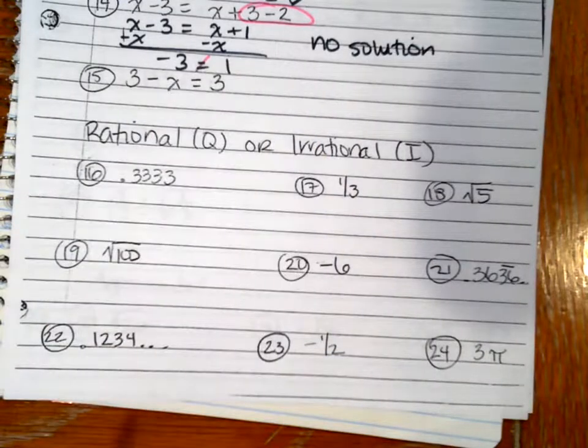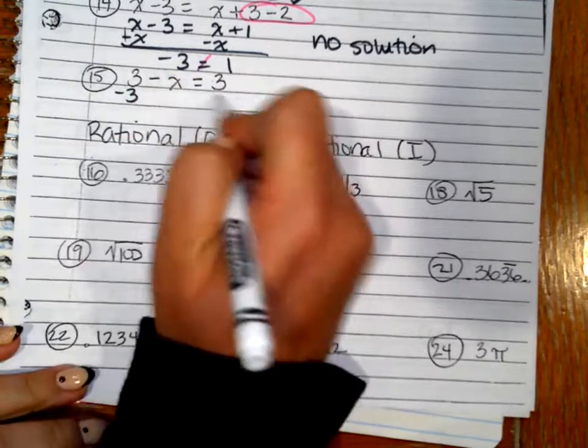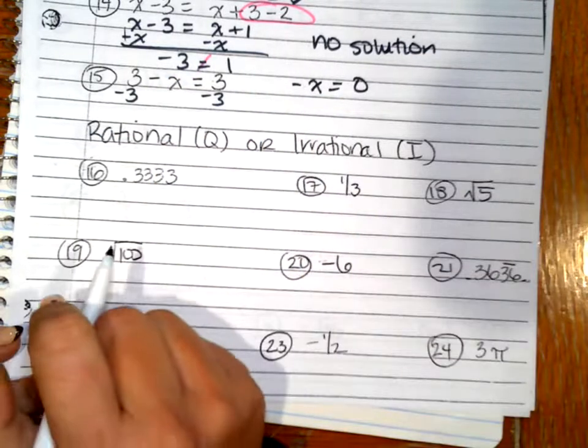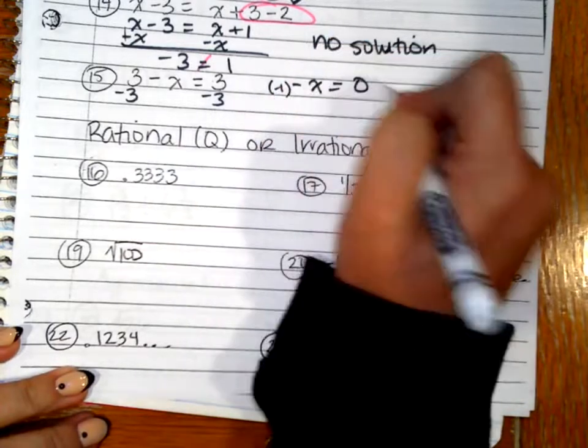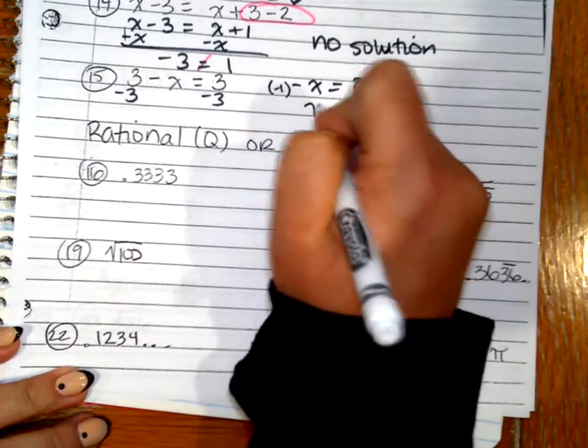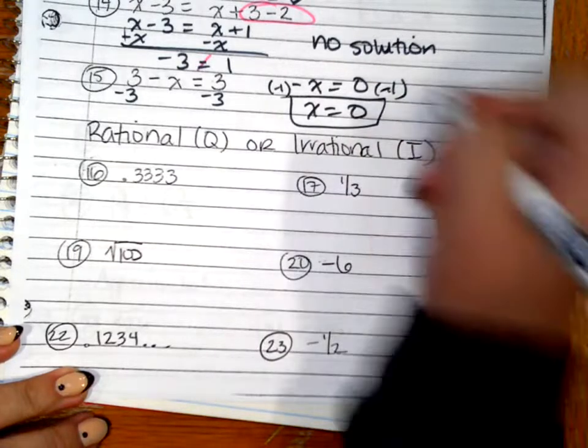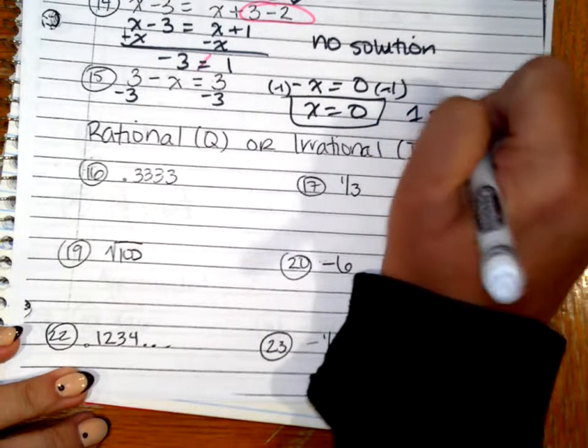Solving here, I'm going to subtract 3 to both sides, and I have -x equals 0. Multiply both sides by a -1. This is not no solution. x is equal to 0. Remember, 0 is an appropriate answer. That is one solution.